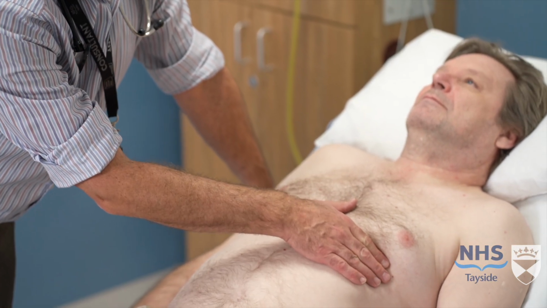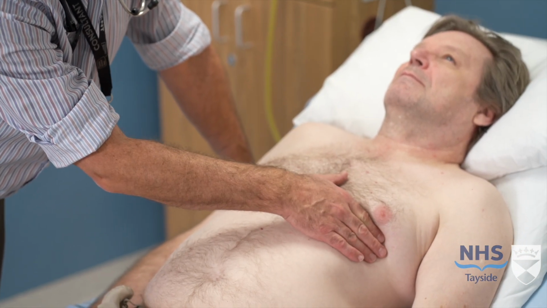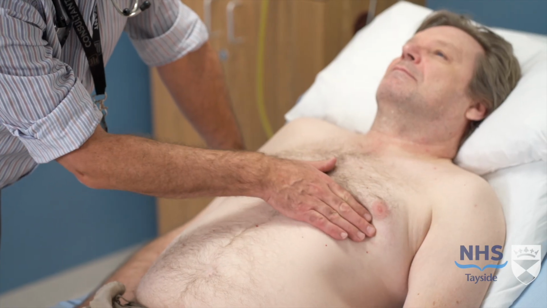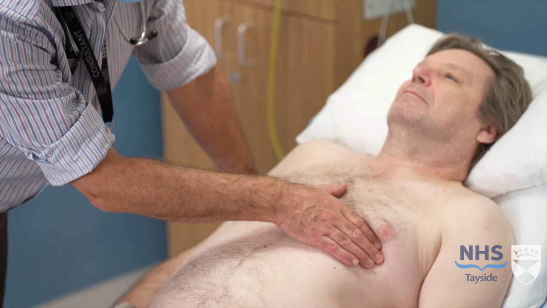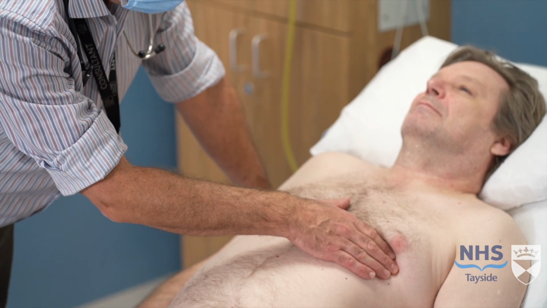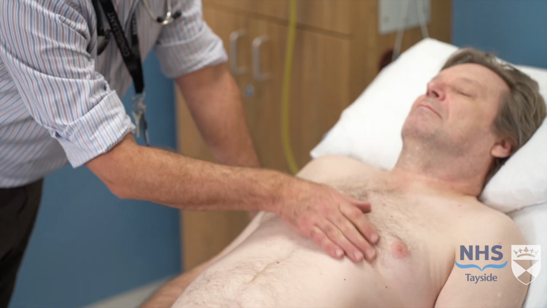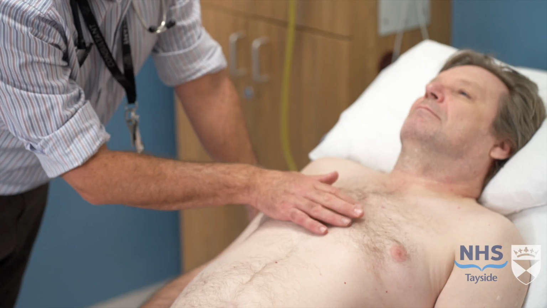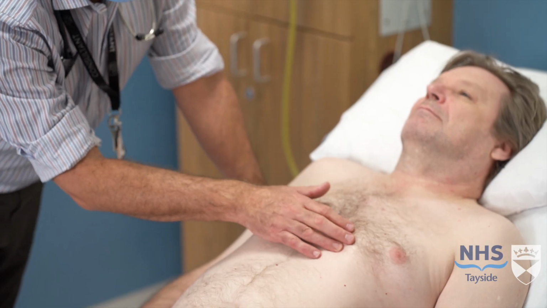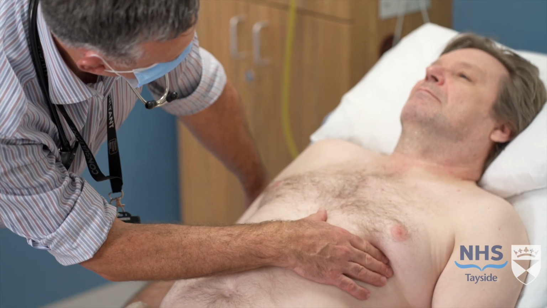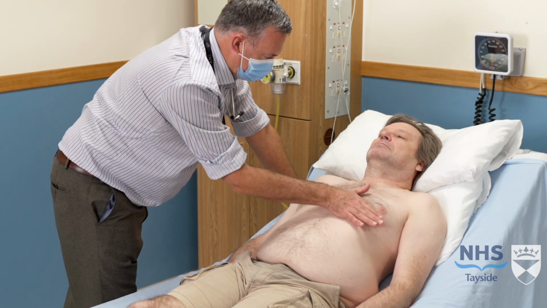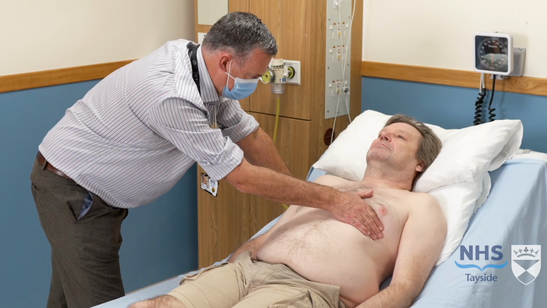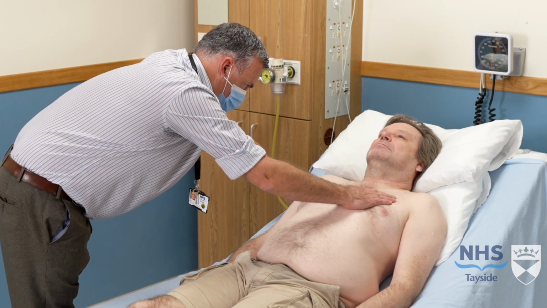Locate the position of the apex beat by palpating in the intercostal spaces, with fingers parallel to the ribs. The normal position is the fifth intercostal space in the midclavicular line. Place the hand flat over the apex region to check for mitral thrill or apical heave.